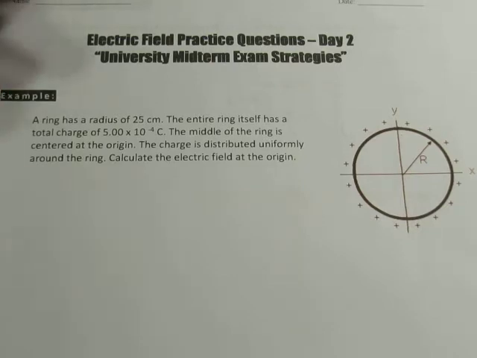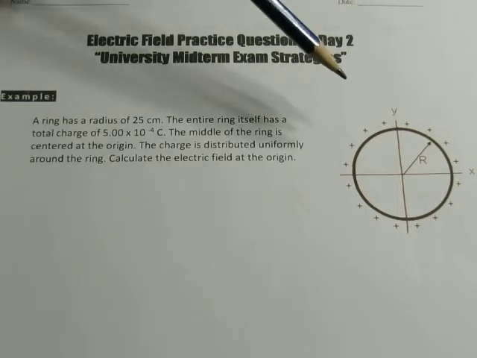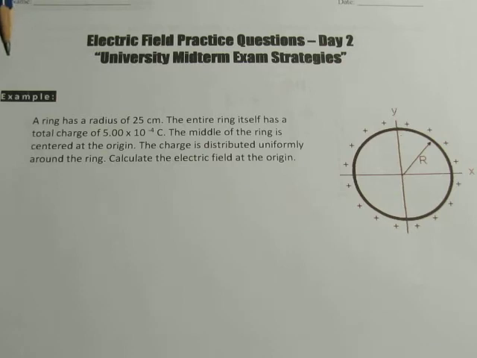So this first question, I hope you read it. If you didn't read it, pause the video right now, read this question, and kind of think about it. Now, for those of you that did read it, what a pain in the butt this question is. And I see this question all the time. It's in every textbook, and it's in every single midterm exam in university that has to do with electric field.